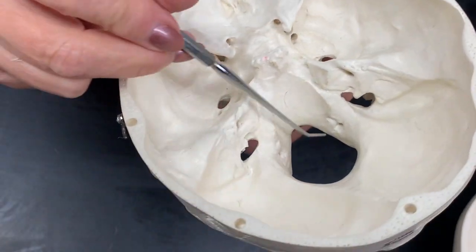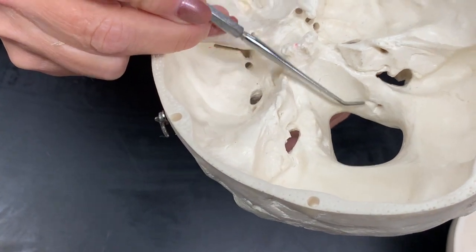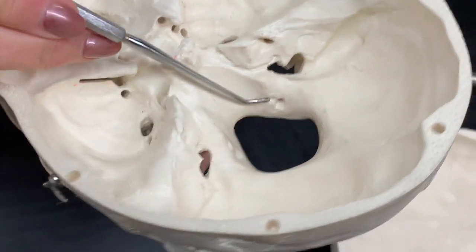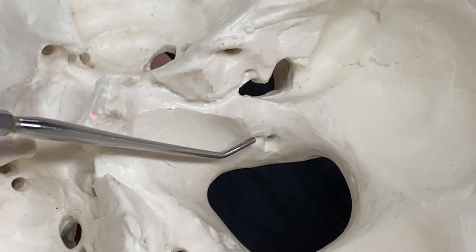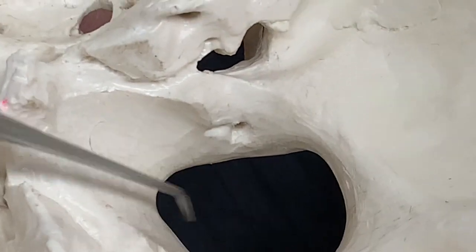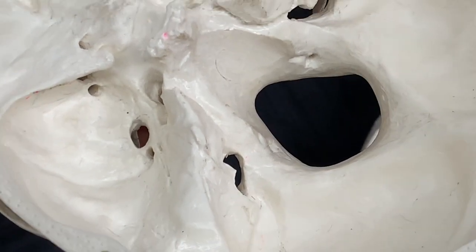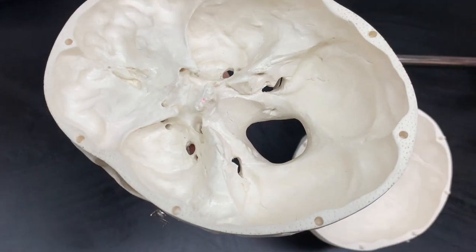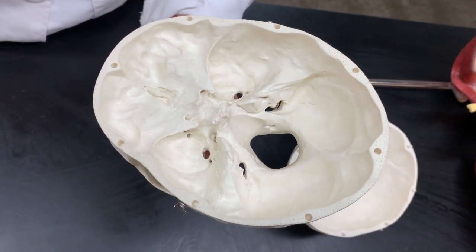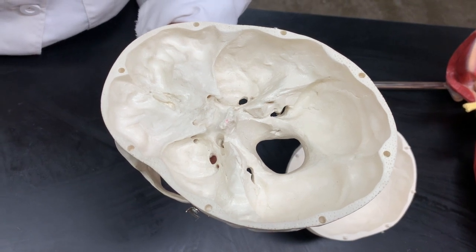This tiny little one on the rim of the occipital bone is the hypoglossal canal for cranial nerve 12, hypoglossal nerve. And this large one is foramen magnum. That's for the passage of the spinal cord, but also the vertebral arteries.